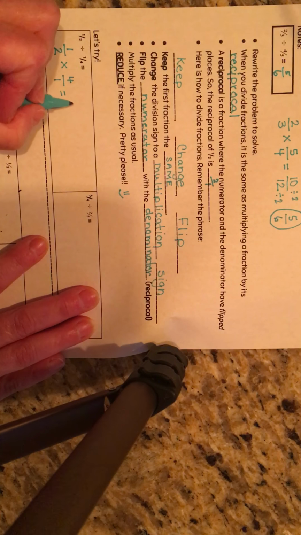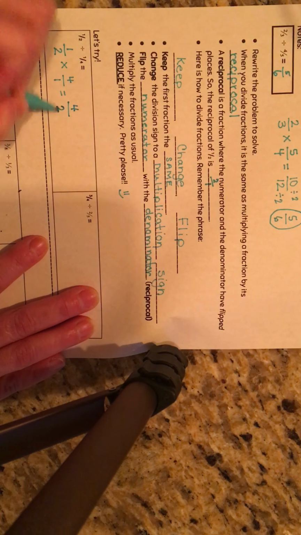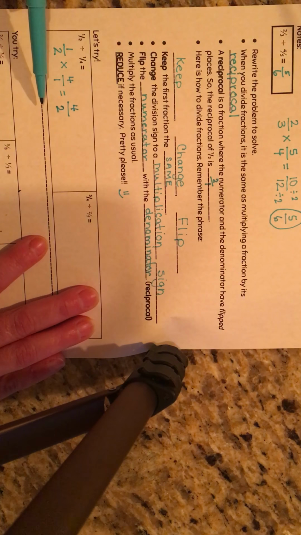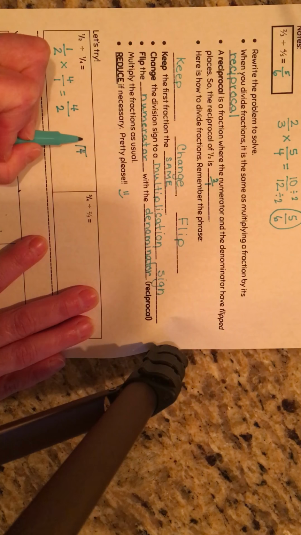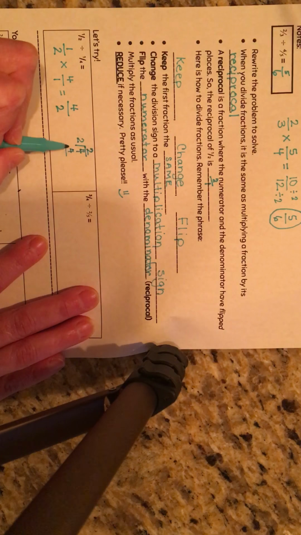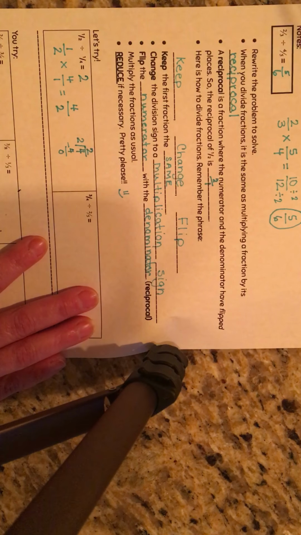Okay? Now I just multiply. So 1 times 4 is 4. 2 times 1 is 2. And look what I have, an improper fraction, where my numerator is bigger than my denominator. So I'm going to have to divide. So I'm going to take the 4 divided by 2, and that of course is 2. So my final answer is a whole number of 2. So if I take 1/2 divided by 1/4, my answer is 2.